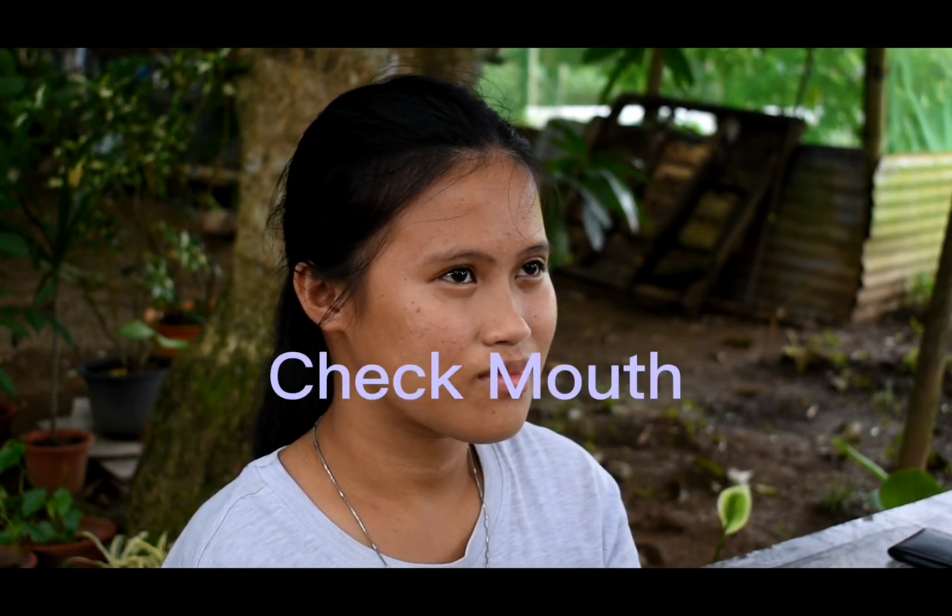Next, we're going to move to the mouth. We're going to inspect the lips to see if they are pink. It is pink and not chapped. Chapped is dryness of the lips, and it is not dry at all. And there are no sores or scars. In this case, there are none.